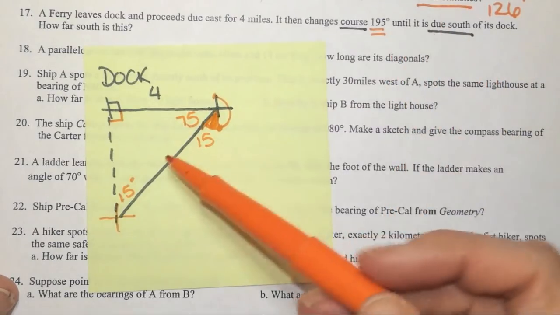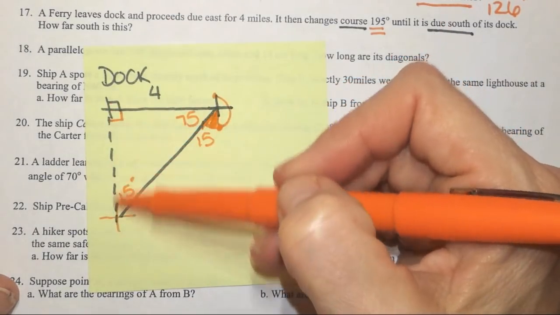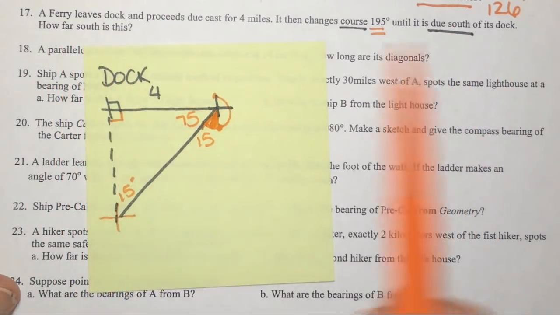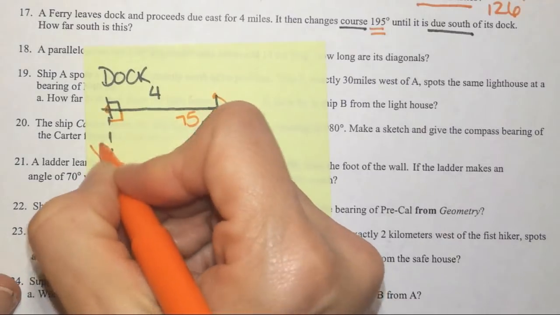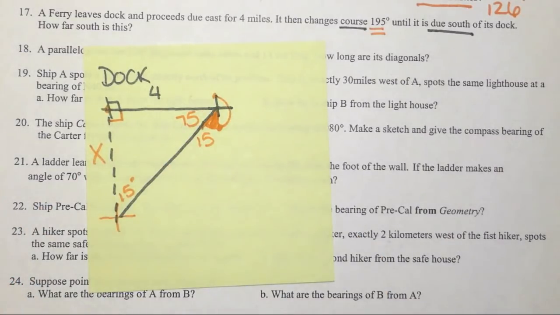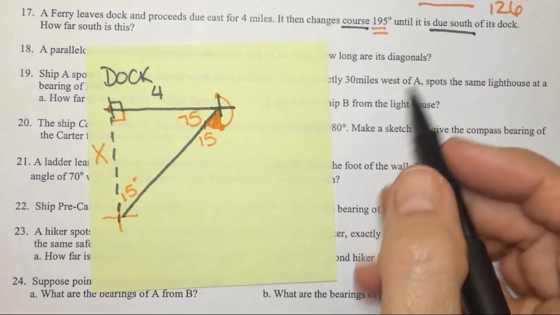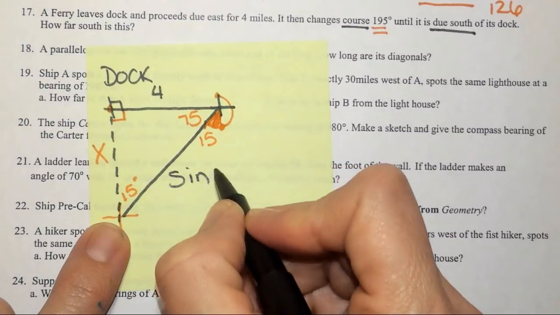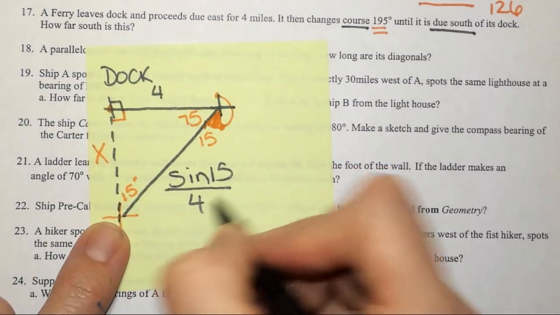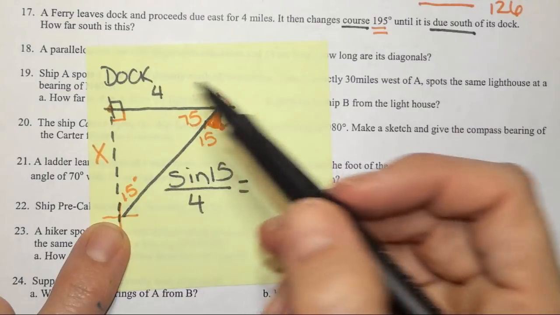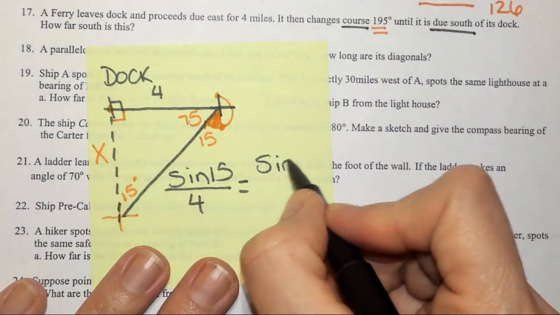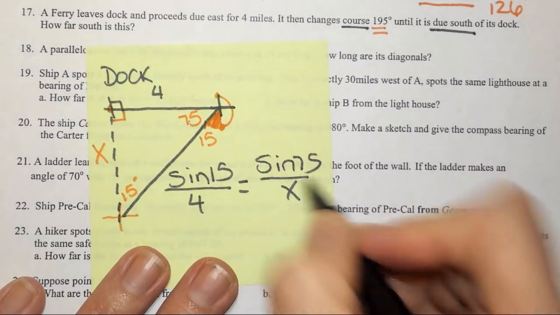Now, which side do they want to know? Do they want to know the hypotenuse, or do they want to know the vertical side? They want to know how far is the ship from the dock, from right here. So they want to know this distance right here. Again, we can do law of sines or SOHCAHTOA. Again, y'all are better at law of sines, so that's the one I'm going to do. So I have an angle on an opposite side. So sine of 15 over 4 is equal to, I want the x and the angle opposite x is 75. Sine of 75 over x.